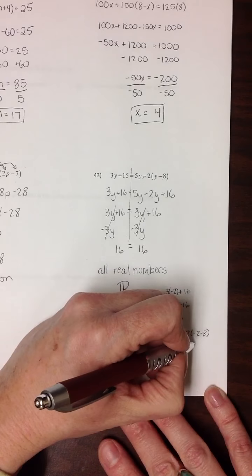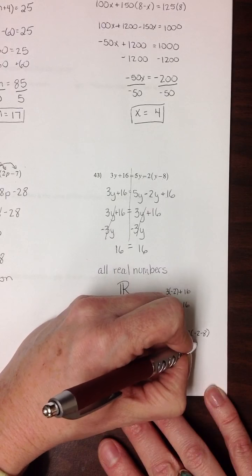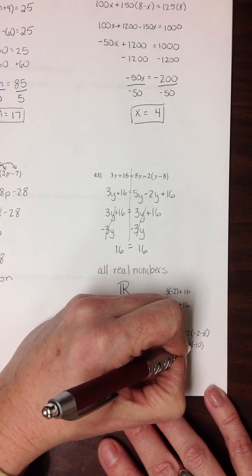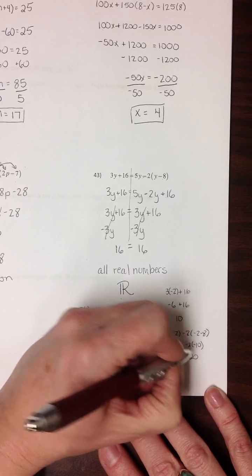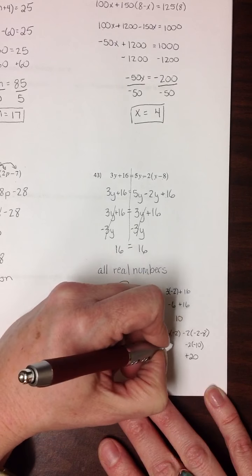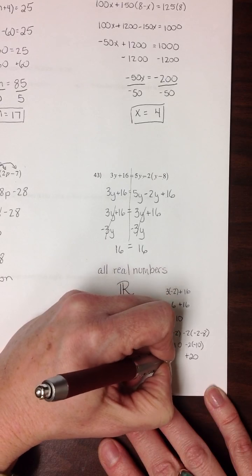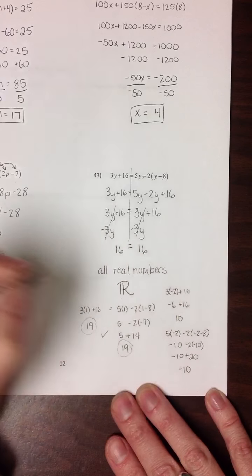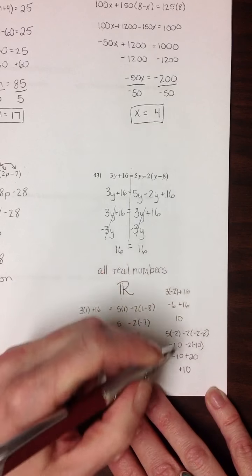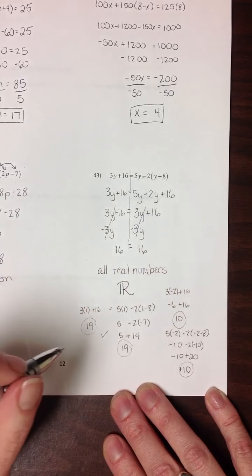Negative 2 minus 8 will give us a negative 10. When multiplied by negative 2, we get a positive 20. This 5 times negative 2 was also negative 10. And negative 10 plus 20 gives us a positive 10 on the right side as well.